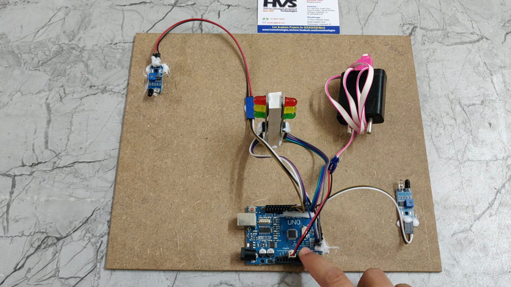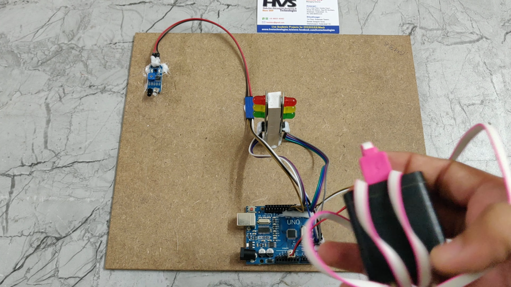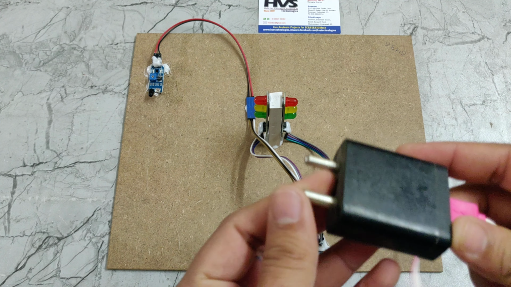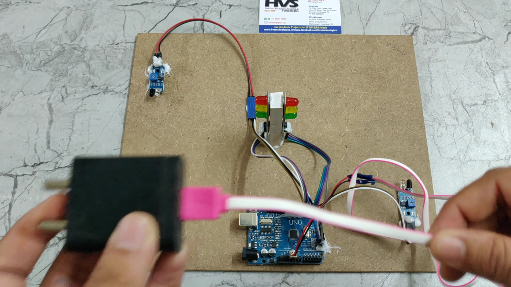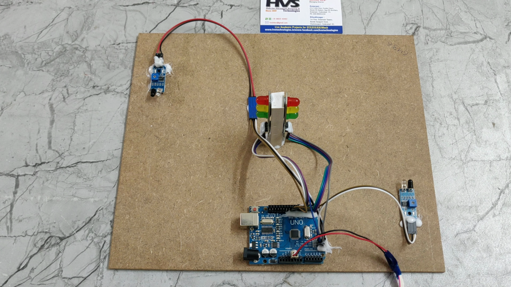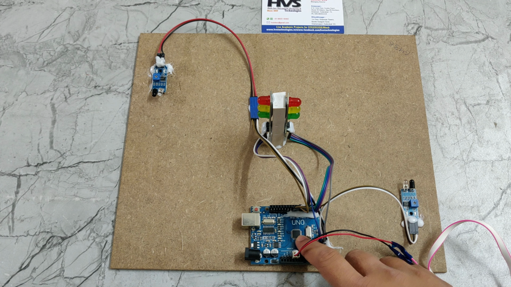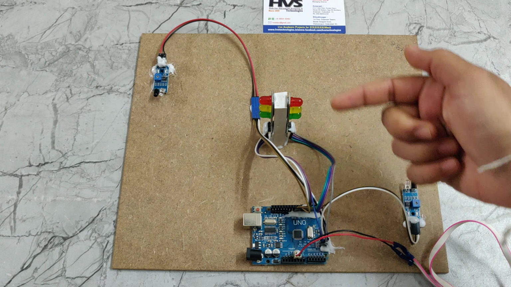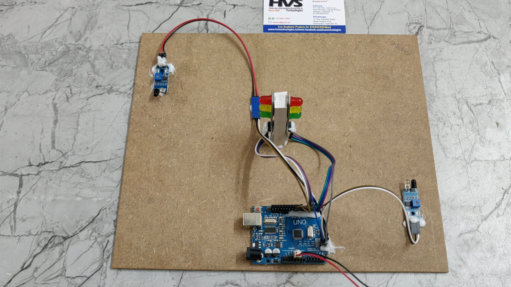And here we can see the Arduino board, and we are also using an adapter for the power supply. Here we can see it takes 230 volts of AC and gives 5 volts of DC. That 5 volts of DC will be given to this Arduino Uno board. Then the Arduino Uno board will divide equal power to the IR sensors, and it will also give power to this traffic light system. So here I am giving the power supply.